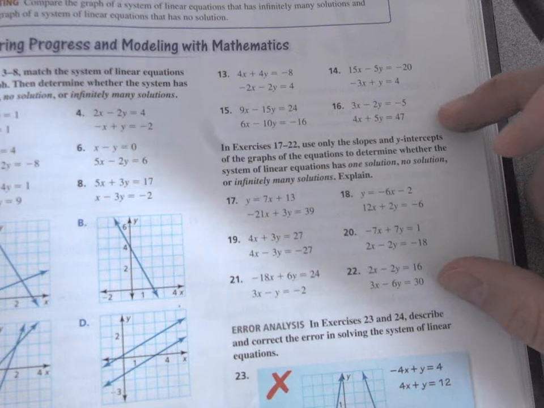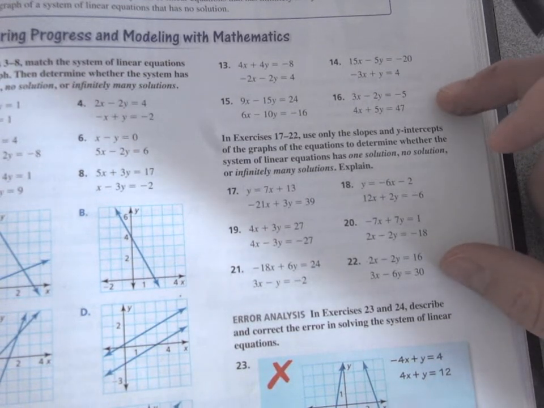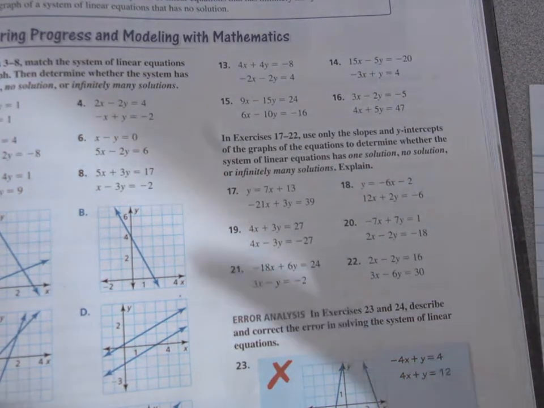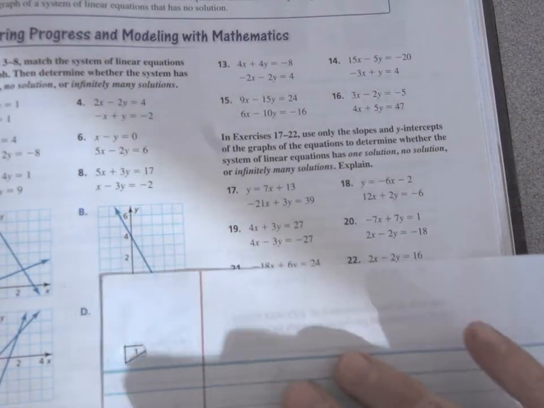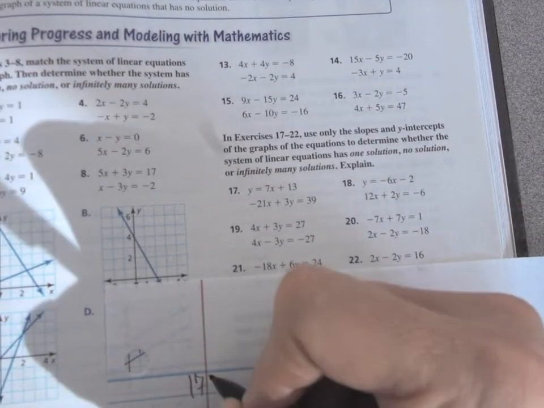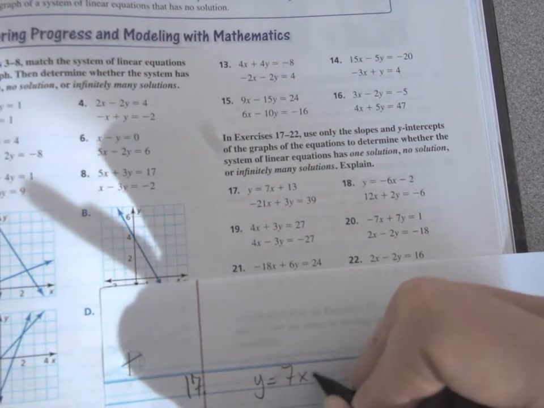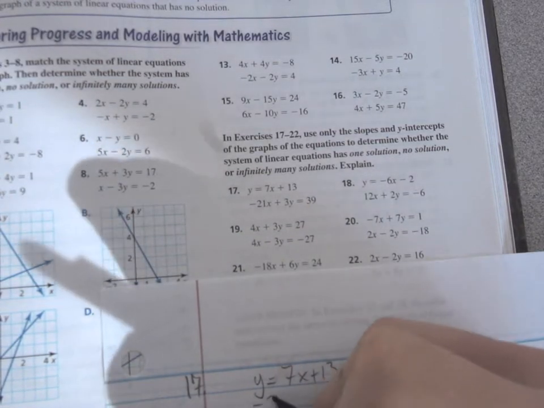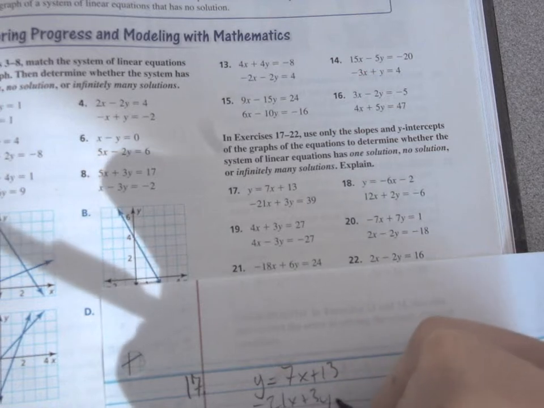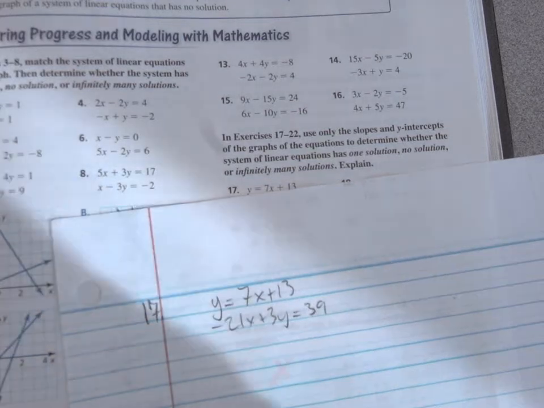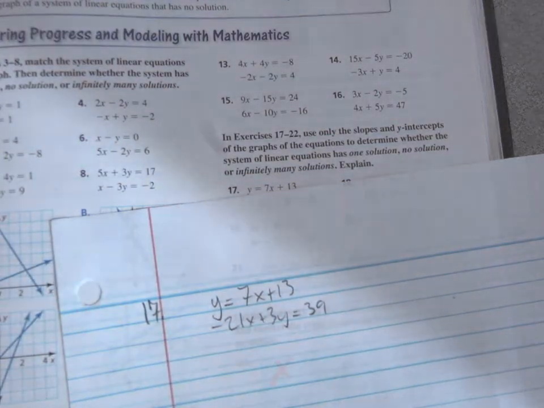It's trying to get you to practice using slope-intercept form to be able to predict if your system's going to have a solution or not. Okay, so let's take a look at number 17, and we'll do 22 together as well. So I'll give you a couple examples from that section if you need it. Okay, so 17, notice the first one starts off in slope-intercept form. That's great. The second one, however, is not in slope-intercept form. So when you look at this second equation, you can't really see the slope. You can't really see if it's a 7 yet.